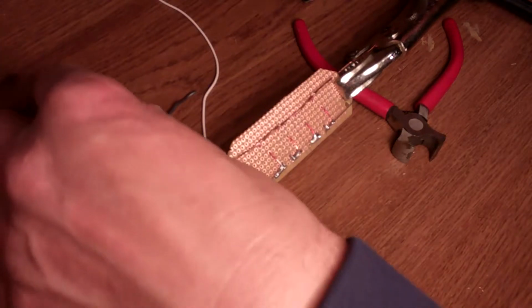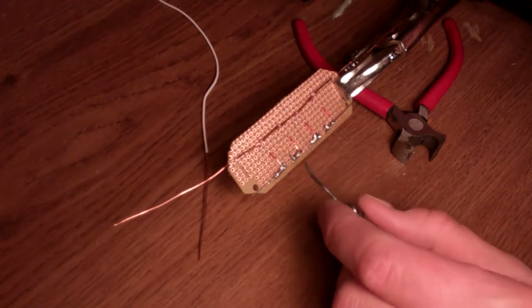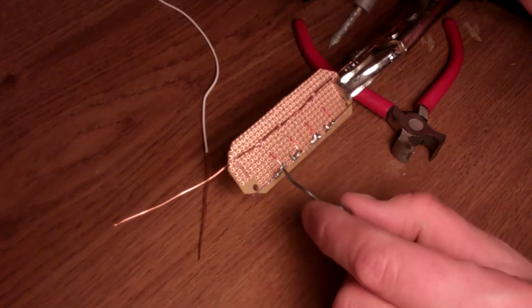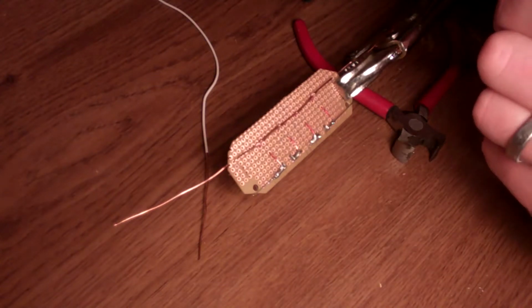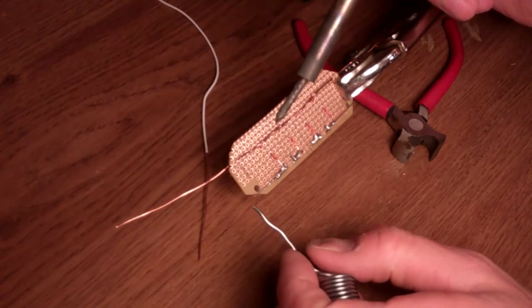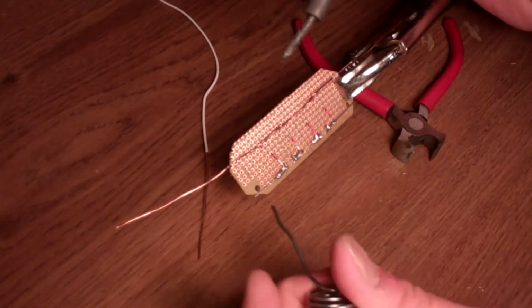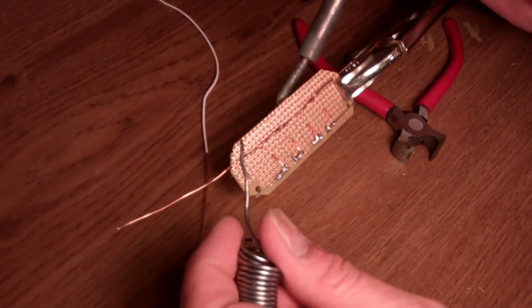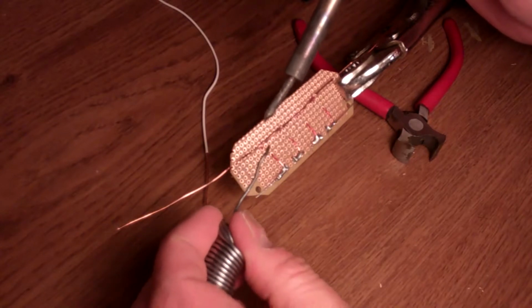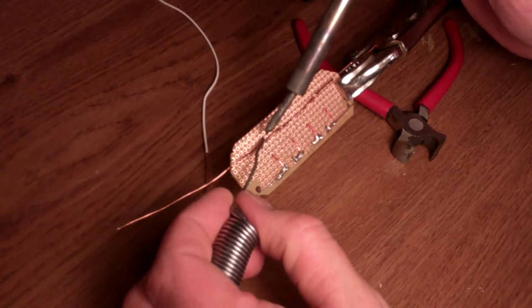So now I've soldered one side of the inductors to the capacitors, and on the other side I have a little grounding bus which I've made out of a small piece of 22 gauge wire, and I'm going to solder the other side of the inductors to this grounding bus.